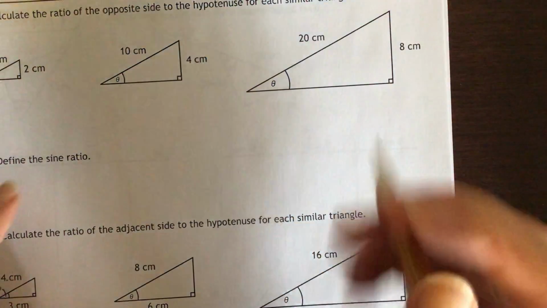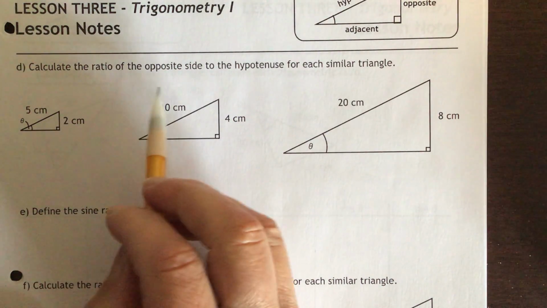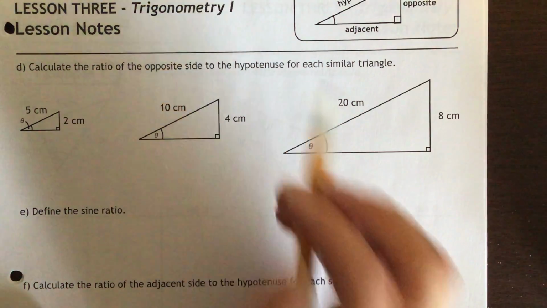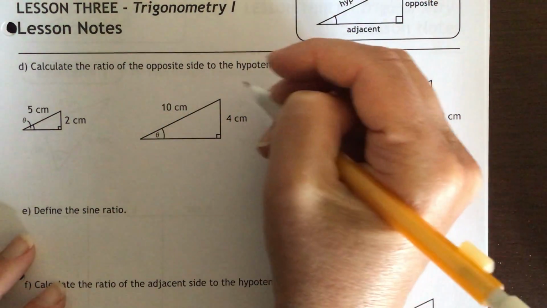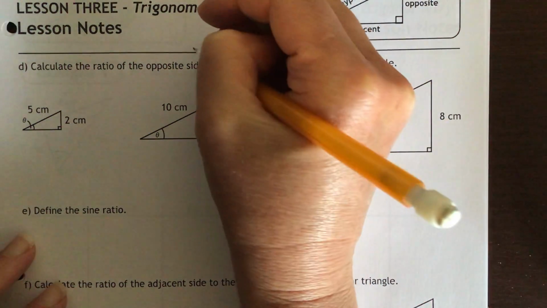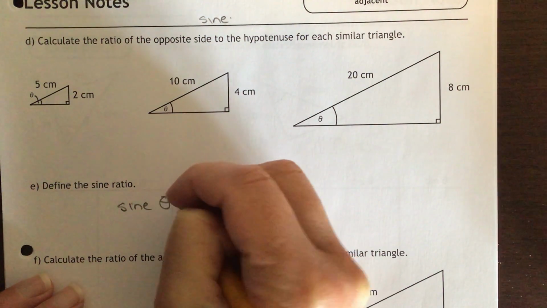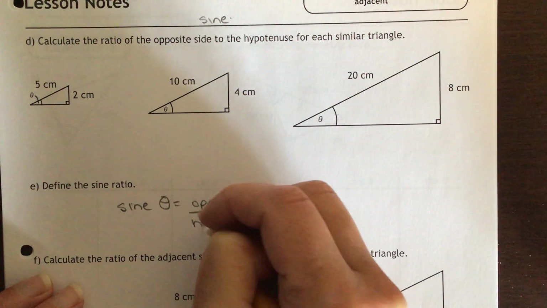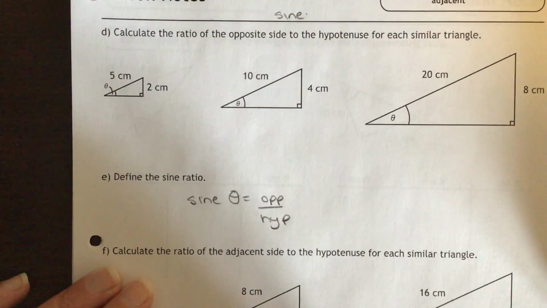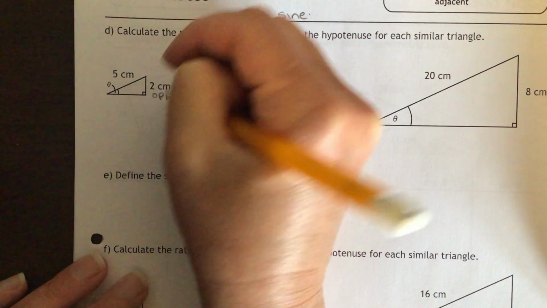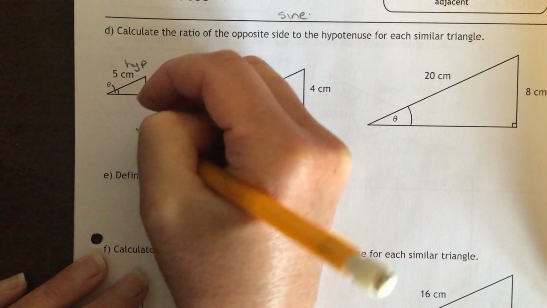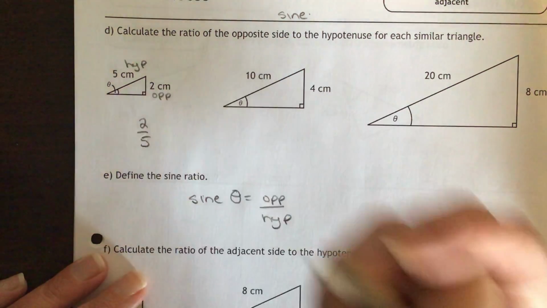Okay, let's keep going. It says calculate the ratio of the opposite side to the hypotenuse. So we just talked about that. We know that opposite to hypotenuse is sine. Okay, so we can write that sine of theta again is opposite over hypotenuse. So here, this is our opposite, this is our hypotenuse. So then that'll be 2 over 5.